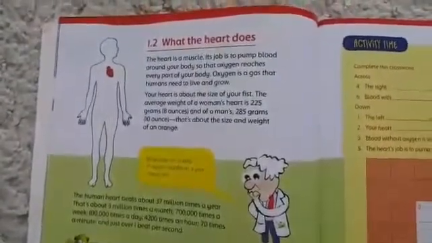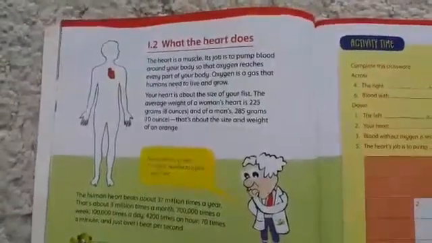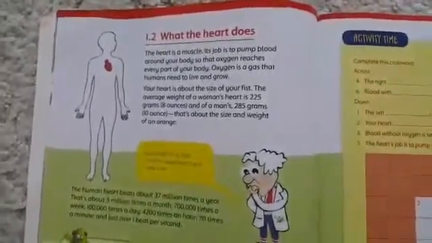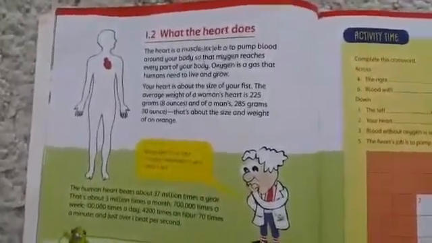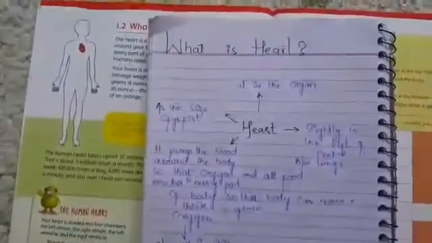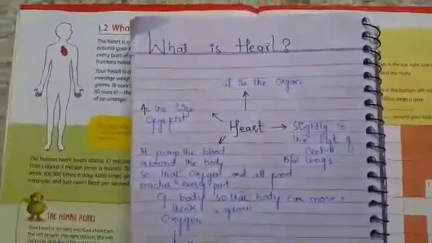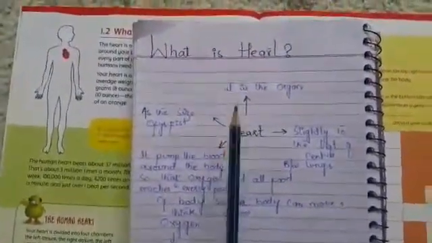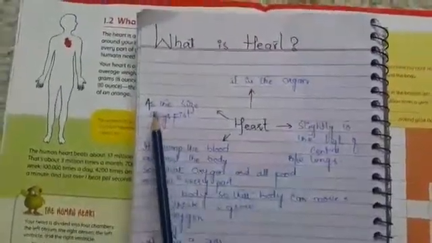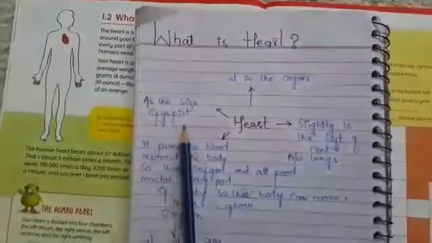The heart is a very important part of the human body or any other living organism. Without a heart, a living organism cannot live. So let's start our topic. Heart. What is the heart? The heart is an organ. The heart is the size of your fist.